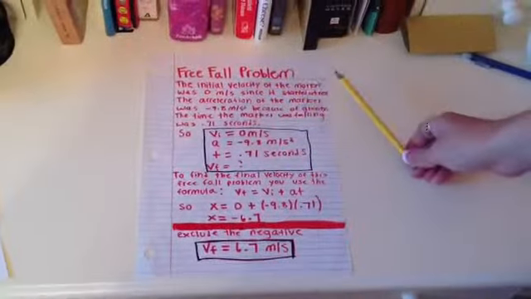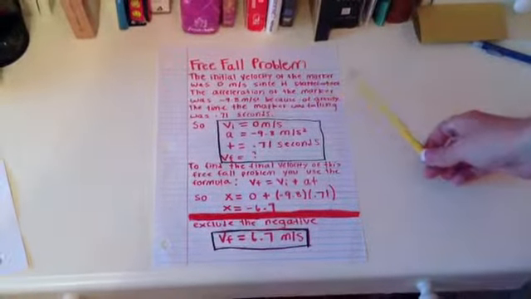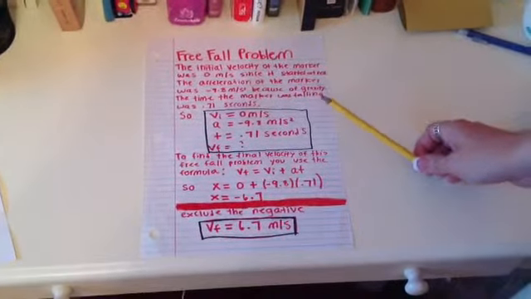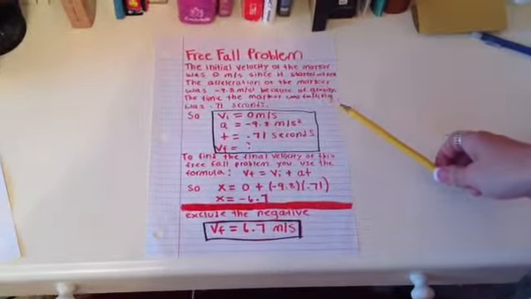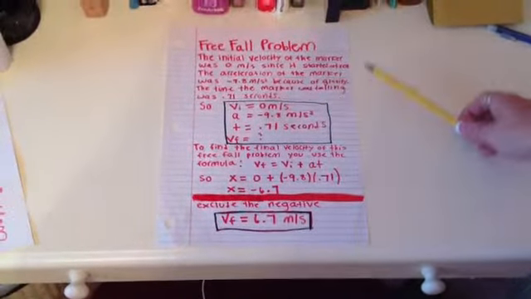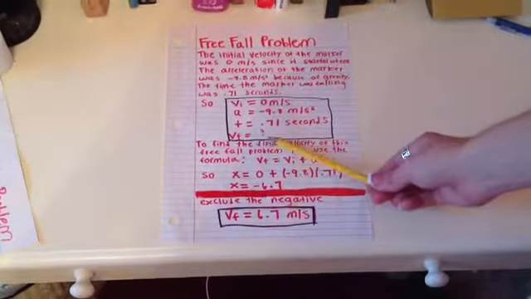The initial velocity of the marker was 0 meters per second since it started at rest, and the acceleration of the marker was negative 9.8 meters per second squared because of gravity. The time the marker was falling was 0.71 seconds. So this is your given, and you're missing your final velocity.